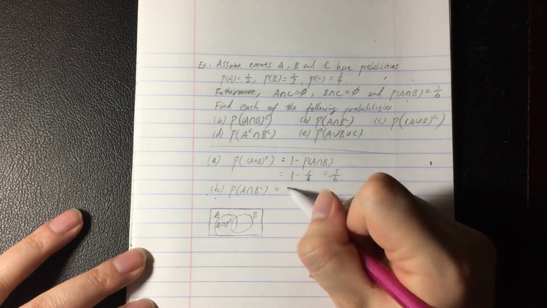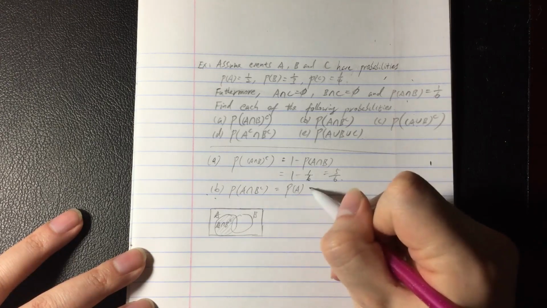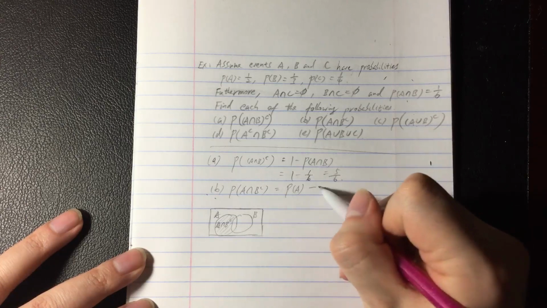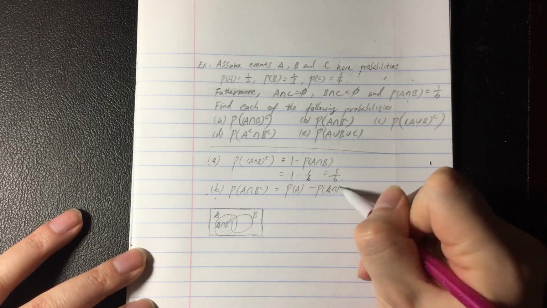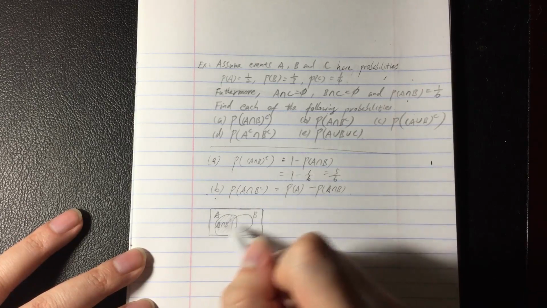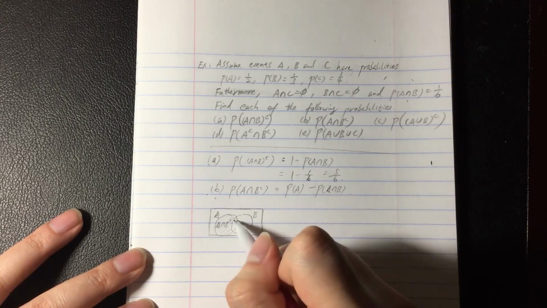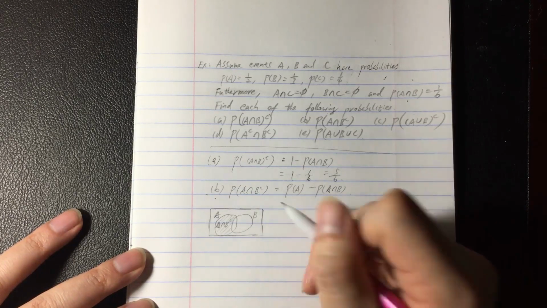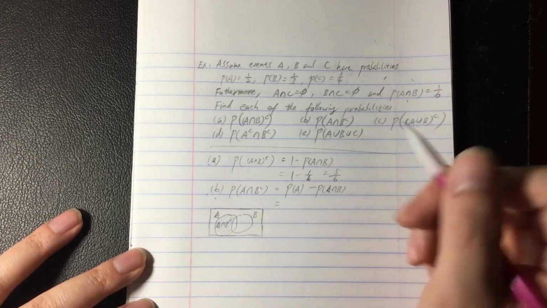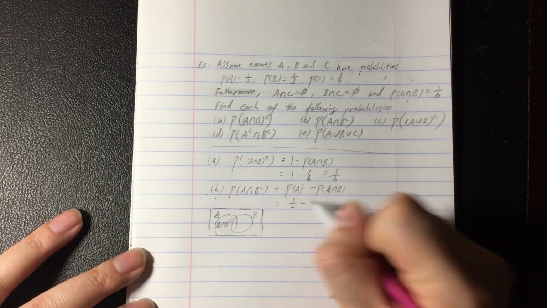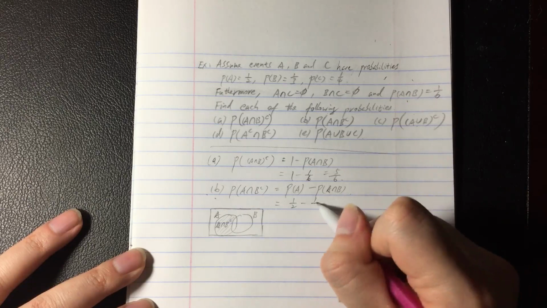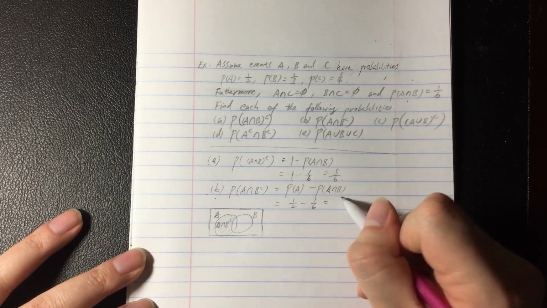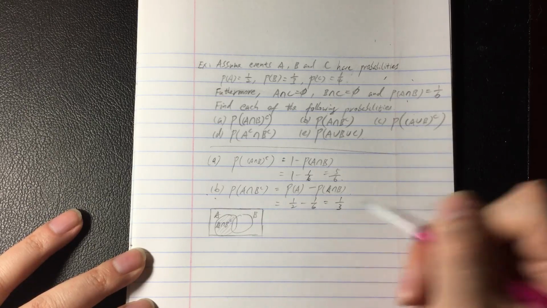We know this can be written as probability of A take away the intersection. It can be written as probability of the entire set A take away probability of A intersection B, which is probability of A, a half, minus 1 over 6. Half minus 1 over 6 is a third. That's part B.